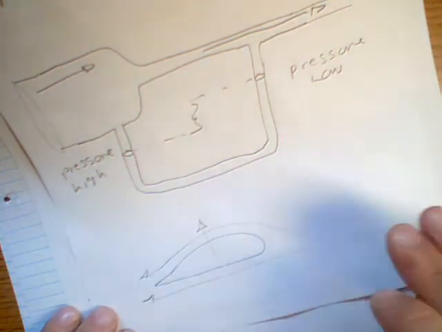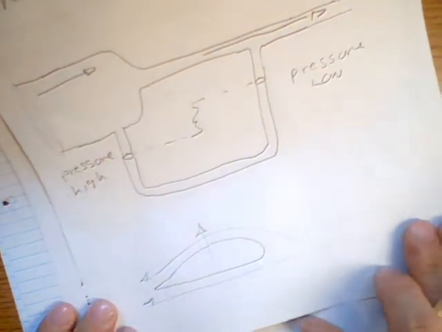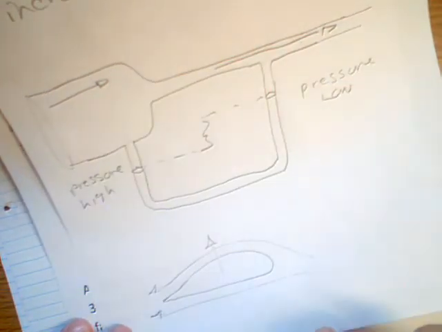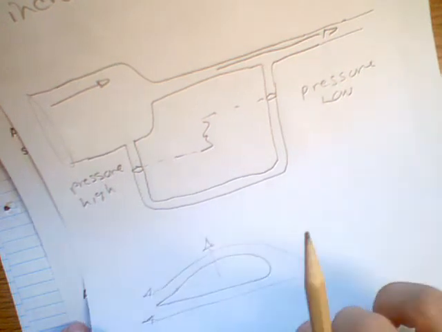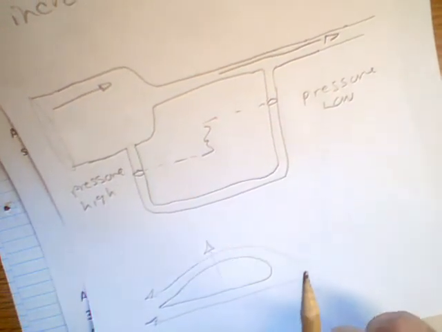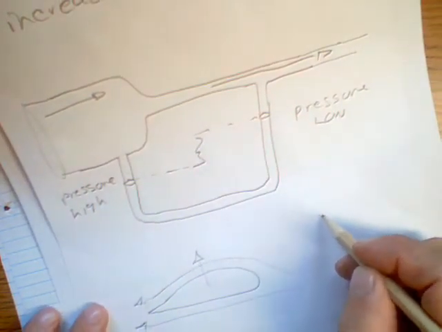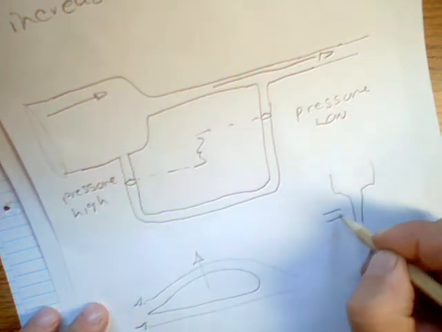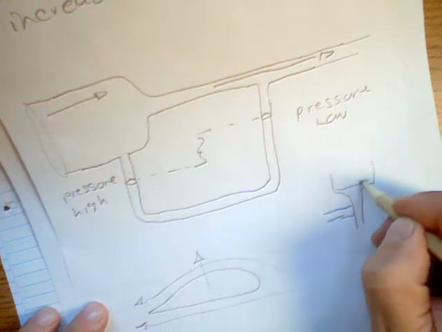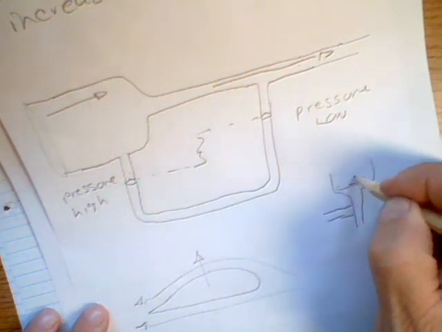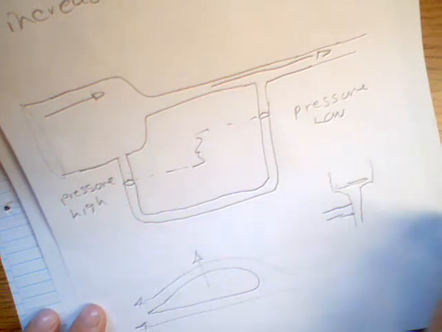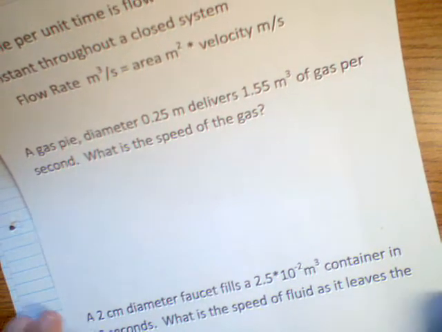So the Bernoulli principle is important, and we use it in the lab to create a vacuum whenever we're in chemistry. We use it so that we can vacuum a precipitate. Perhaps you remember doing that with what's called a Buchner funnel. All right, that's very, very common.